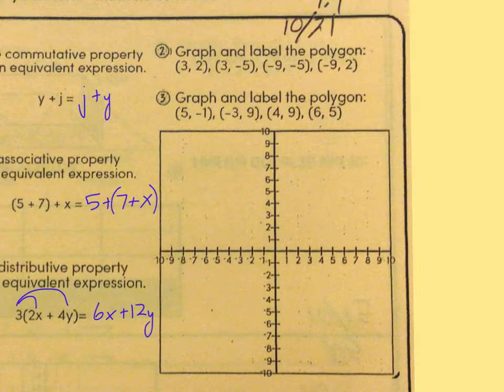out together. So graph and label the polygon. It gives us some ordered pairs. (3, 2) is the first thing. So the first number always means going over to the left or back to the right. We always start right here at (0, 0). And now it says (3, 2). So we're going to go over 3 and then up 2, and we're going to make a dot.